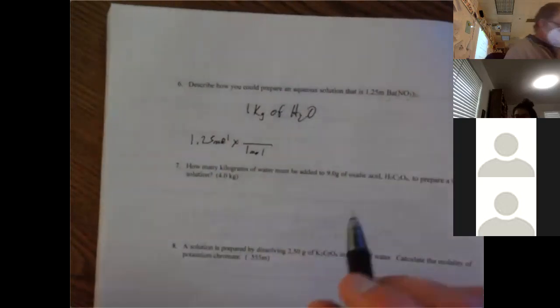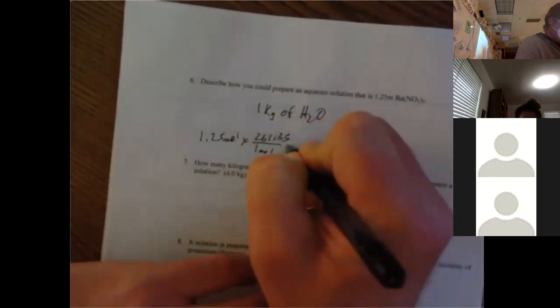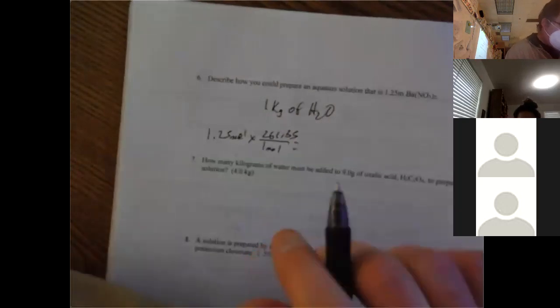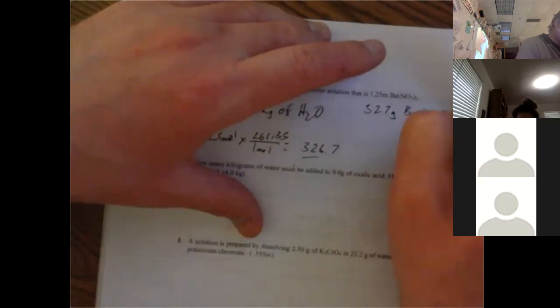137.33 plus 14.01 times 2 plus 6 times 16. It's 261.35. And 261.35 times 1.25 would be 326.6875. So we would take 327 grams of barium nitrate, and we would add that to 1 kilogram of H2O.